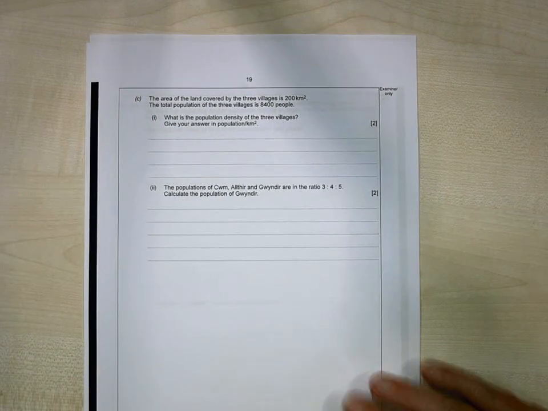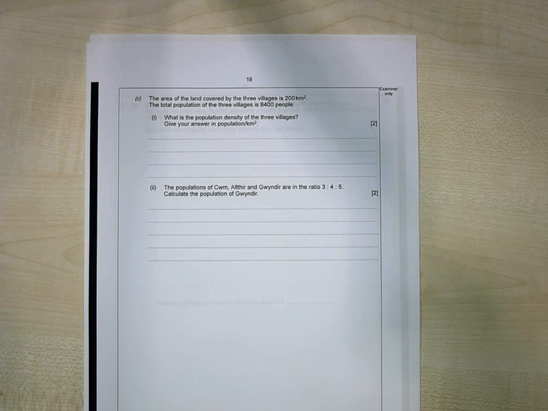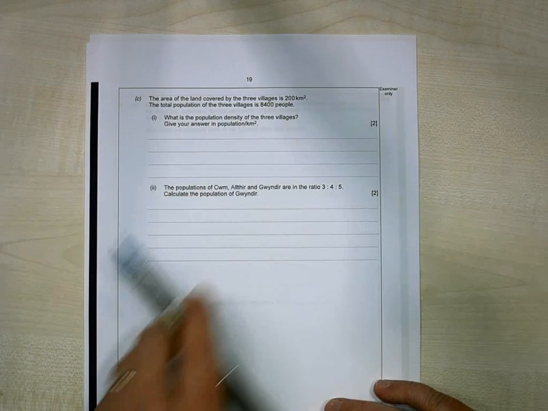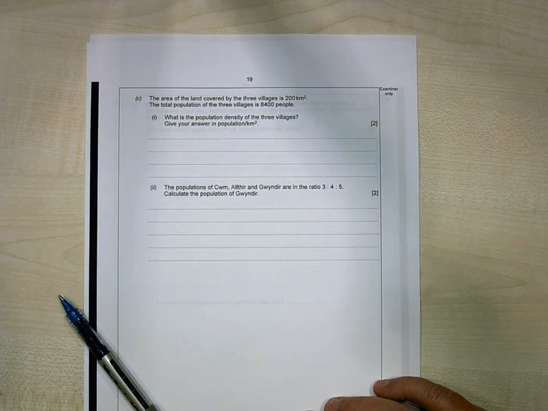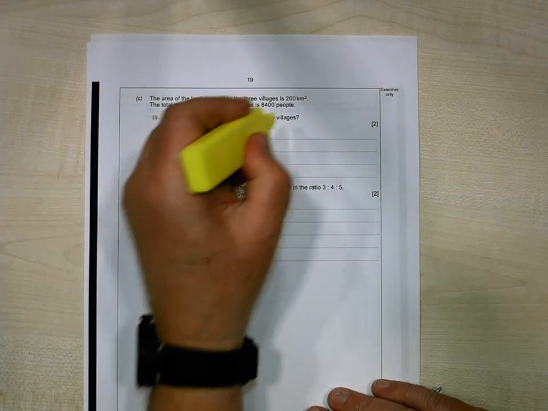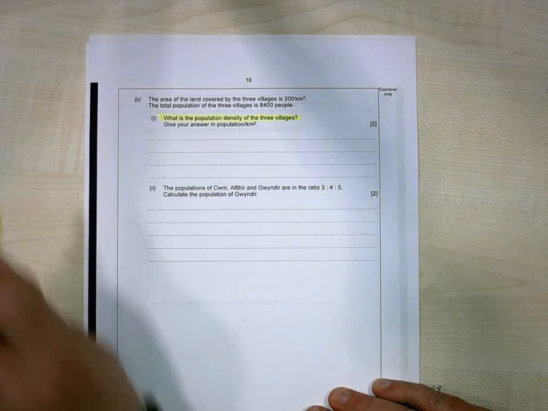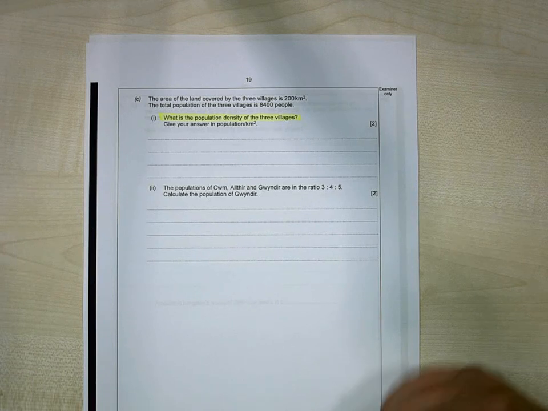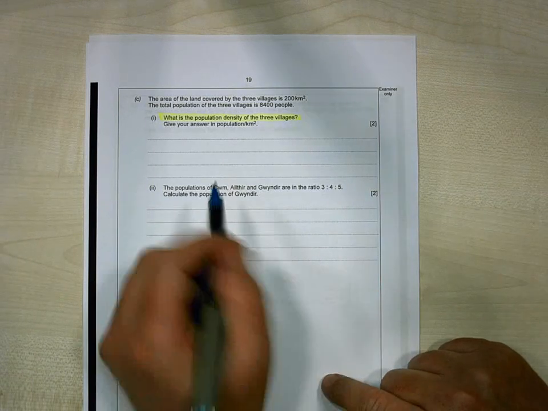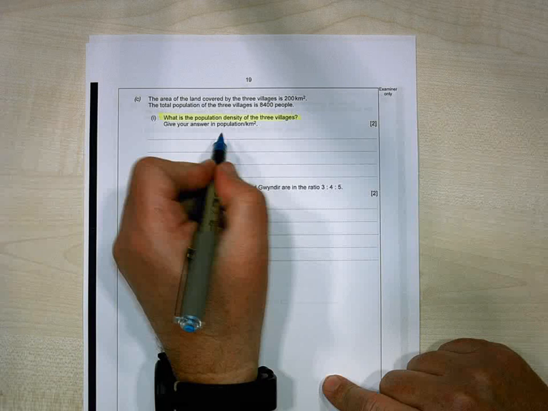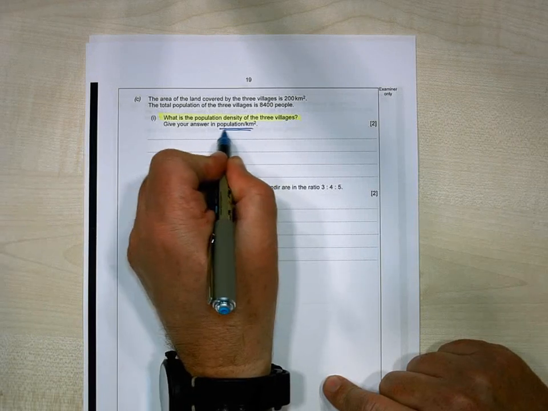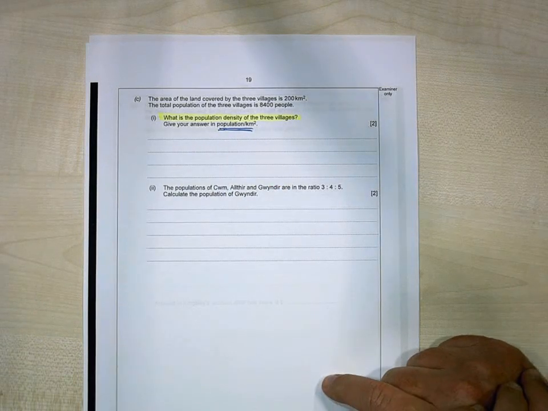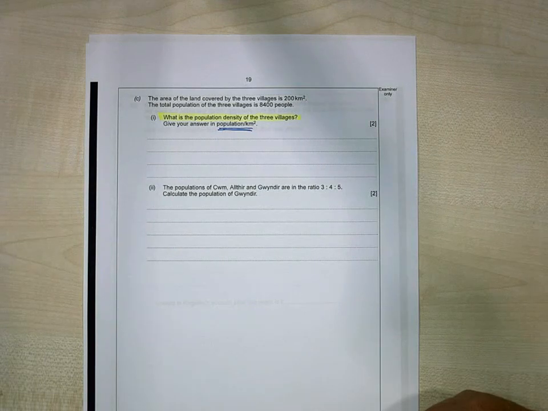C. The area of land covered by the 3 villages is 200 square kilometres. The total population of the 3 villages is 8,400 people. Now in maths we don't often talk about this, so those of you who do GCSE geography will probably have a head start on this because you talk about population density more often. So the population density, they're giving you the clue for the non-geographers in that sentence there.